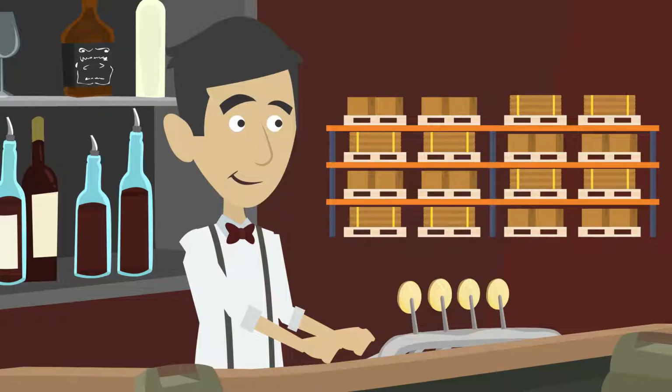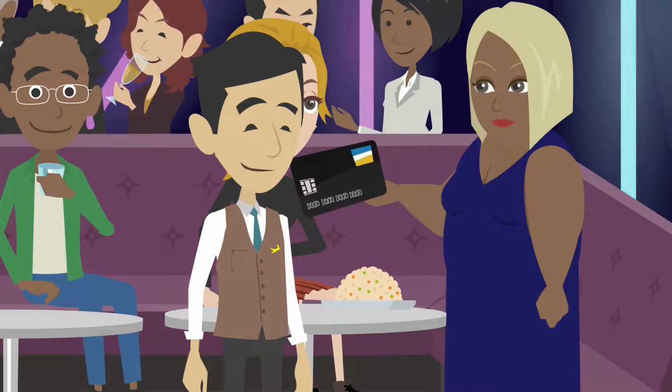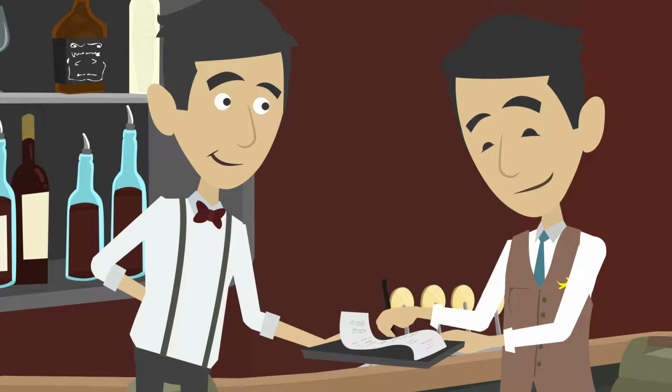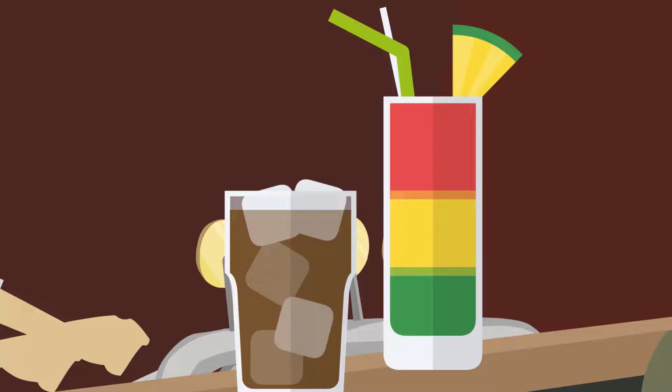The other option is to start a tab. To start a tab, ask for the credit card of the guest. Keep the credit card safely and securely with you. For all open tabs, print the check immediately as soon as you serve the drink, then write the guest name on top of the check and the table number. That way you will know who ordered the drink.